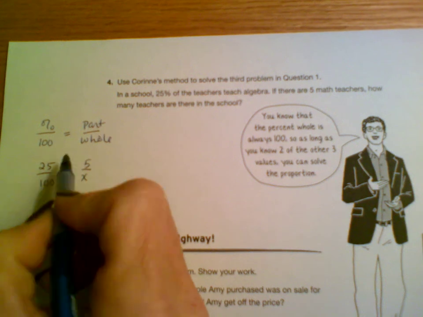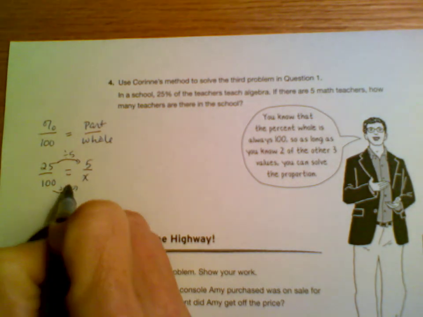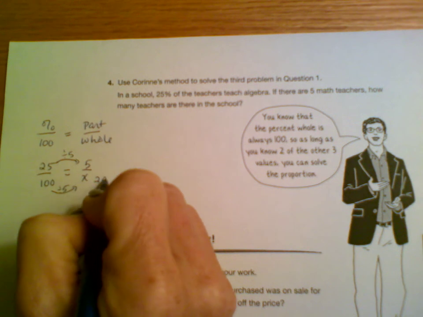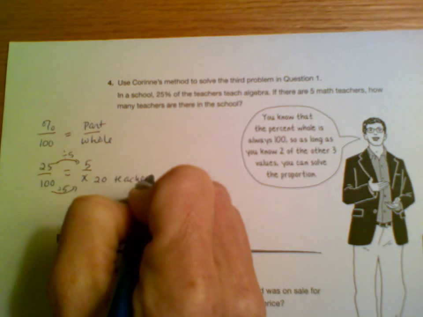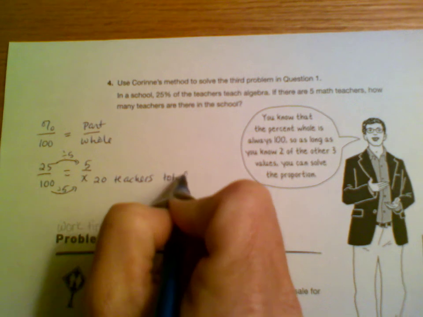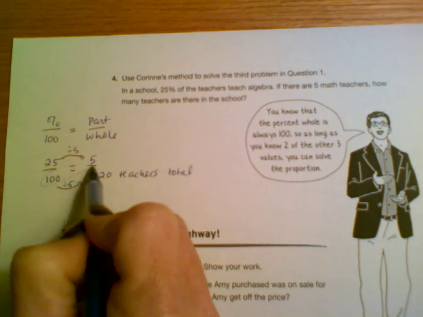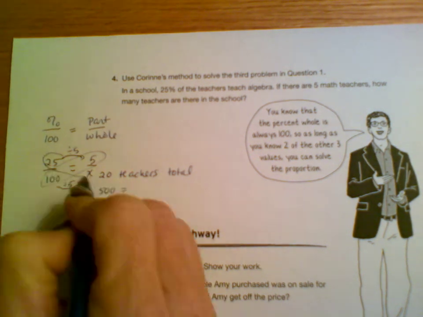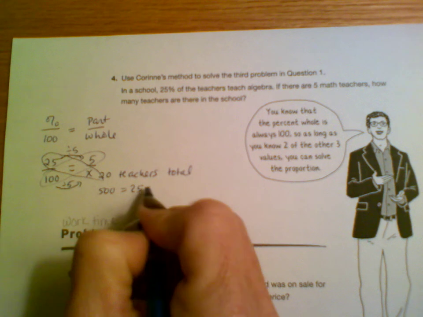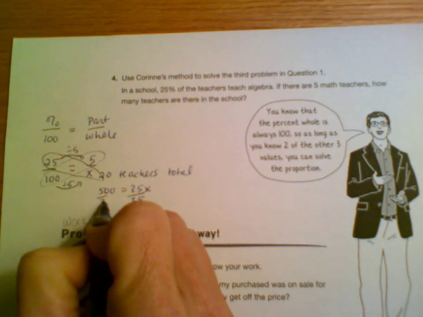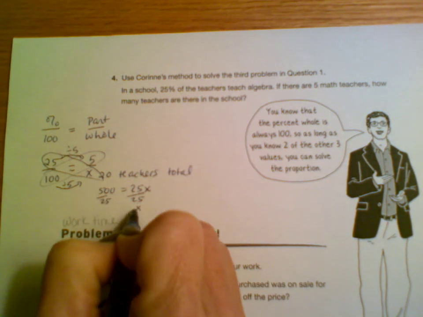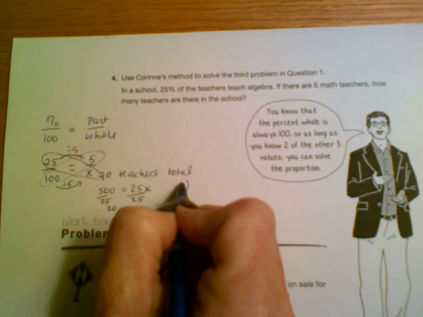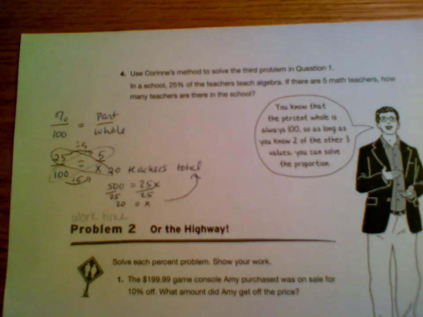I could do this two ways. I could say 25 divided by 5 gives me 5. So 100 divided by 5 gives me 20 teachers total. Or I could use means and extremes. And I could say 100 times 5, 500 equals 25x. Divide both sides by 25. And I still get x is 20 teachers total. So this is the end of the mini lesson.